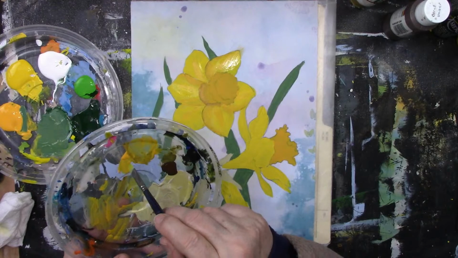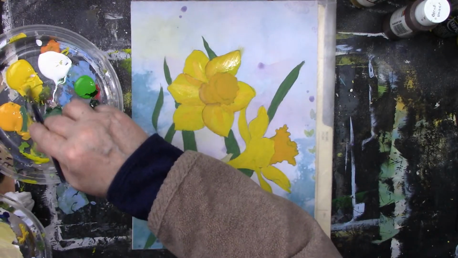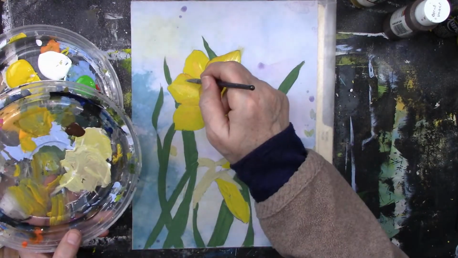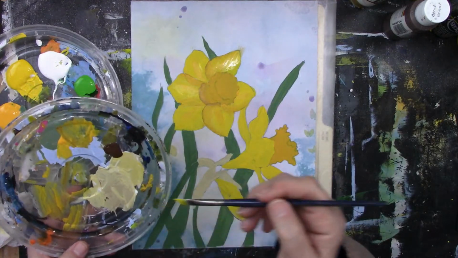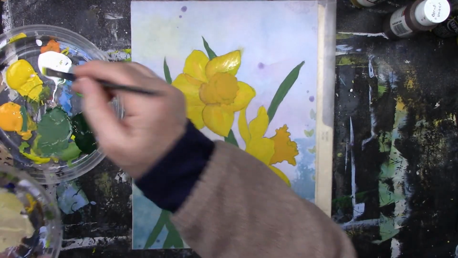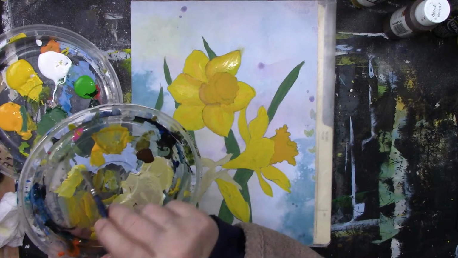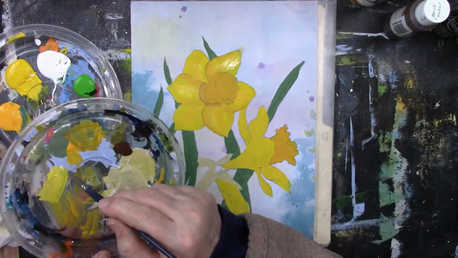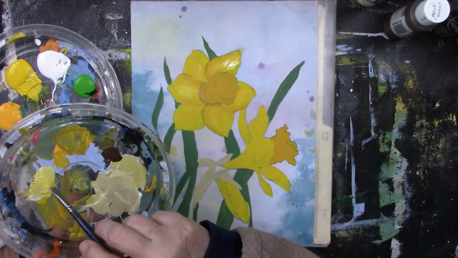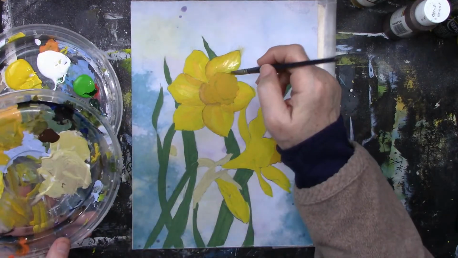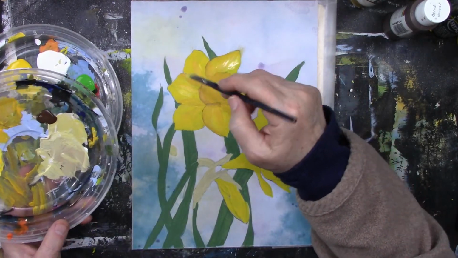And then some of that bright yellow, you can add a little bit of white to it. So you lighten it, and then I can also use that for a little bit of highlight.